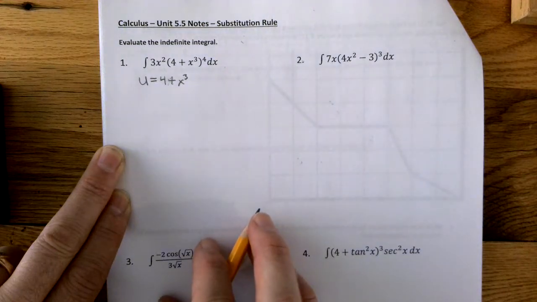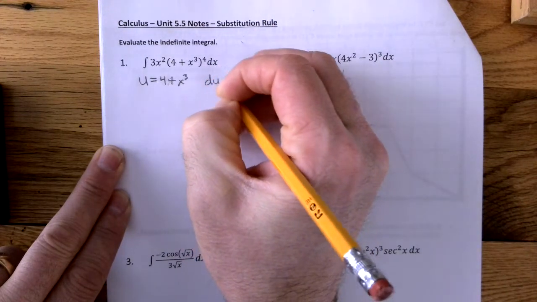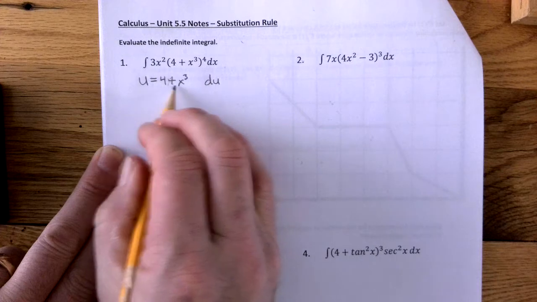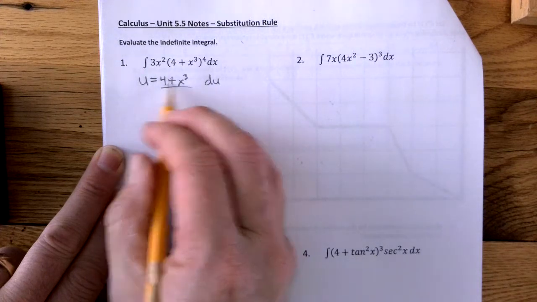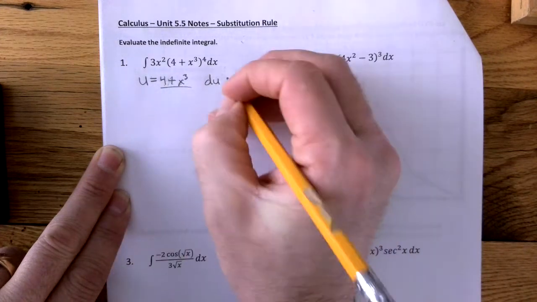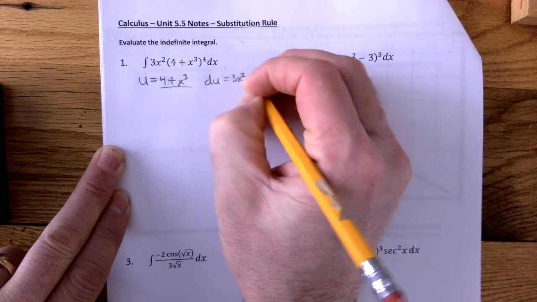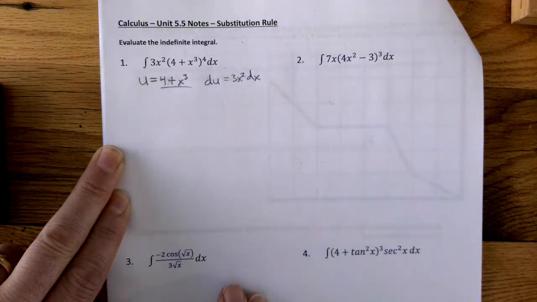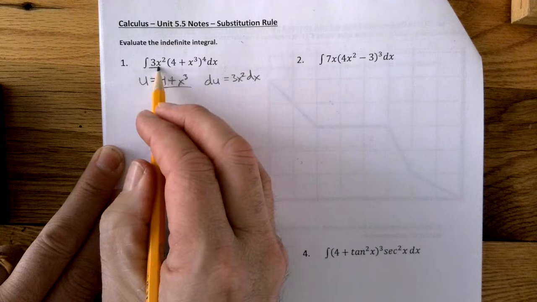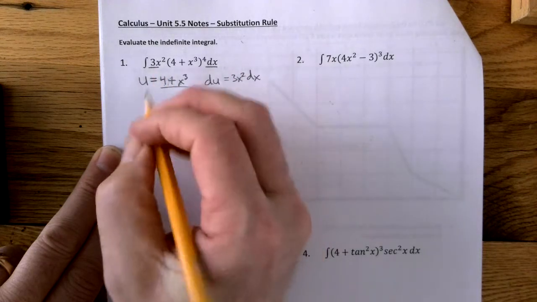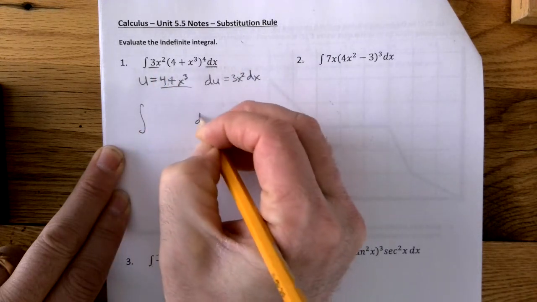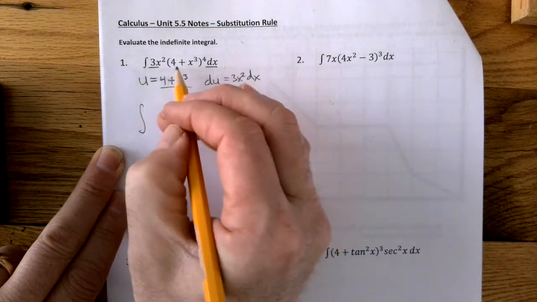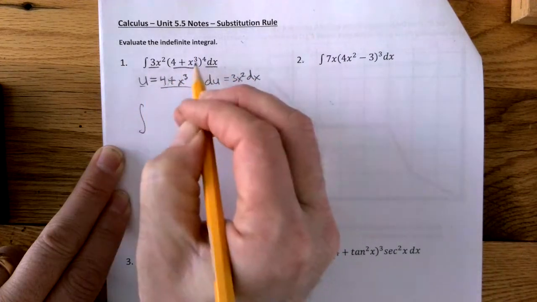Now the derivative of u, the derivative of this piece right here: the derivative of 4 is 0, but the derivative of x cubed is 3x squared dx. Well, I can replace that and that with du, and I can replace that with u.